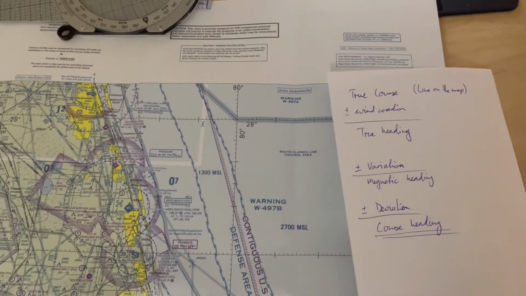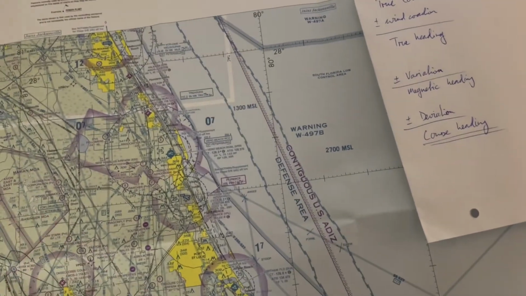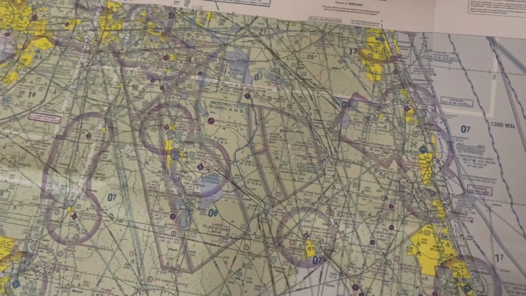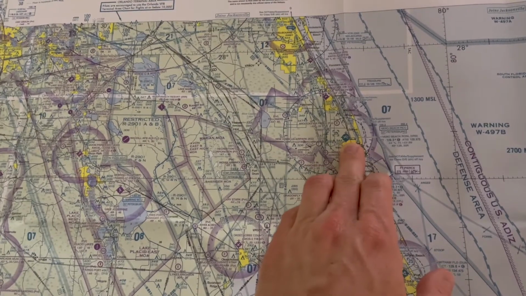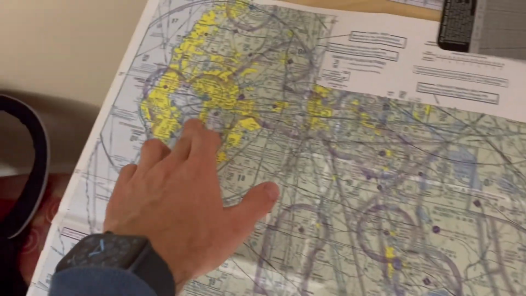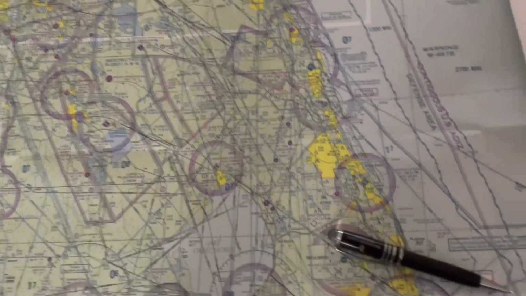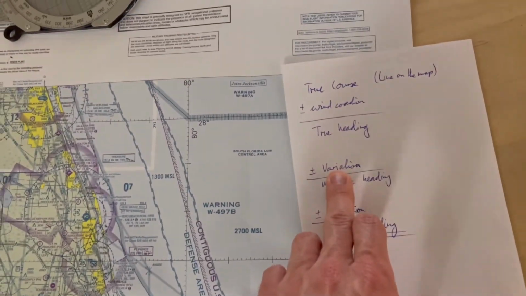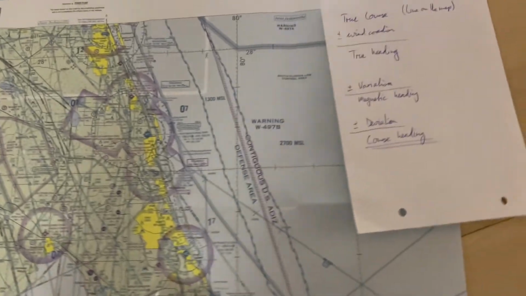And specifically for the wind, you have to constantly adjust your wind calculation. As you can imagine, the wind is not the same here on the western side of Florida as here on the eastern side. And then on top of that comes also the variation. So the variation will also change as you travel across a continent, for example.